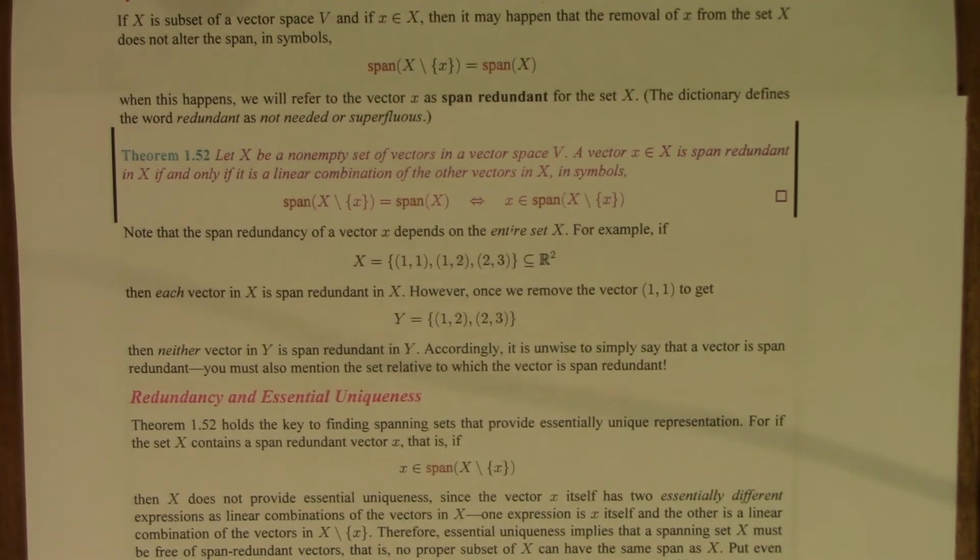Therefore, essentially unique representation implies that there are no span-redundant vectors in the set.